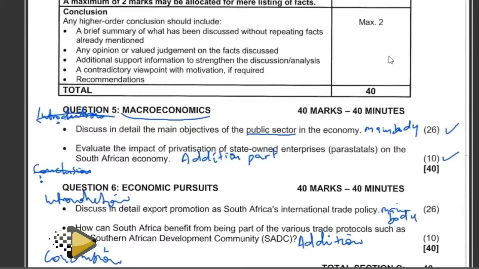So now, grade 12, let's check the conclusion of this essay that we have. So the conclusion can go as follows. South Africa's international trade policy facilitates globalization, thereby impacting positively on the balance of payment. I'll come again. South Africa's international trade policy facilitates globalization, thereby impacting positively on the balance of trade.